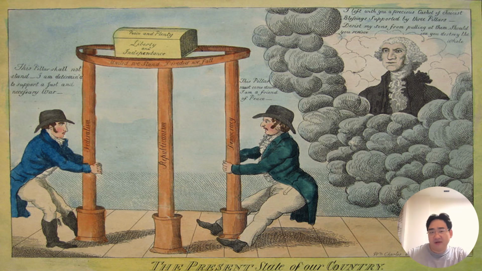All right, so you might see this political cartoon again, maybe on the test, on the exam. You have George Washington on the top right-hand corner. He's kind of like in heaven right now, or he's dead. And you have two people who represent the Federalists and the Democratic Republicans, and they are fighting over pillars of the country. And if you look at the top, we see liberty and independence. And basically, the message is if they keep fighting, we're going to lose our liberty.